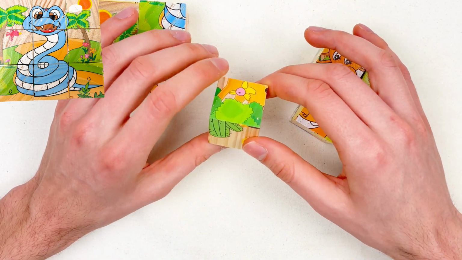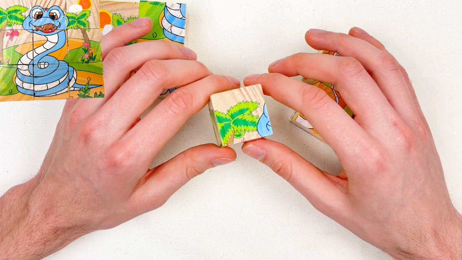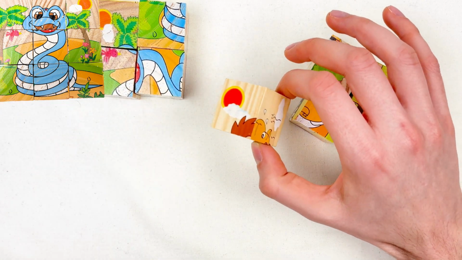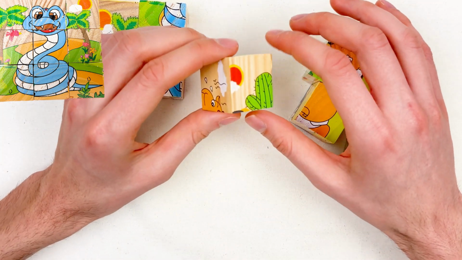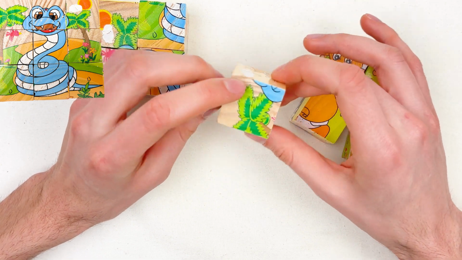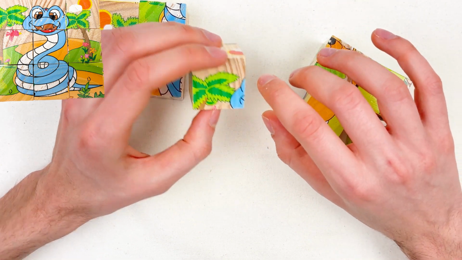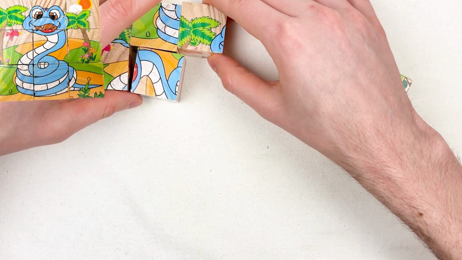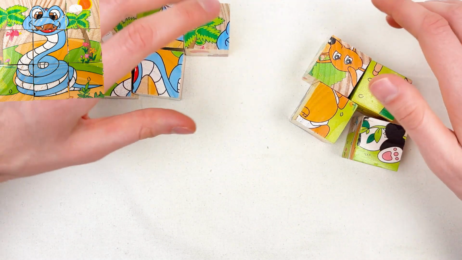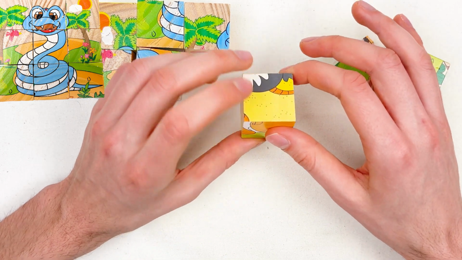Let's rotate and see if there is the snake. Can you spot the snake? Where is the snake? Yes, here is the snake. Great. So let's take that. Amazing. And then another one.